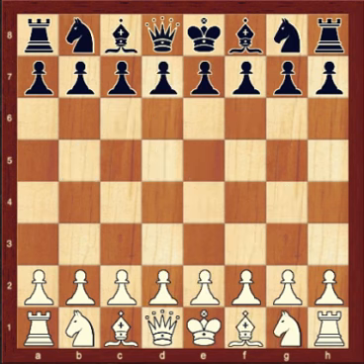To recap from today, all the pieces capture the same way that they move except for pawns. Pawns move straight ahead, but they capture diagonally, only one square away diagonally from the position that it's in. It cannot capture straight ahead.